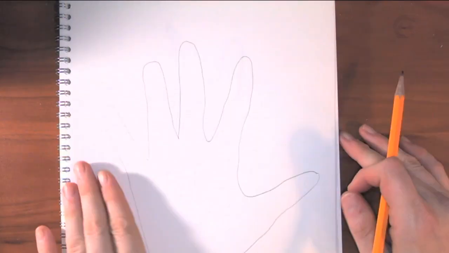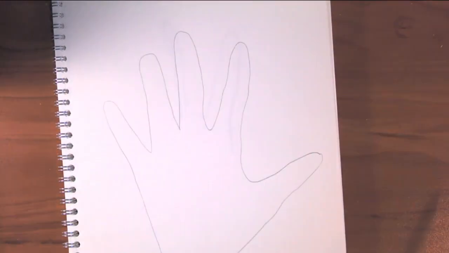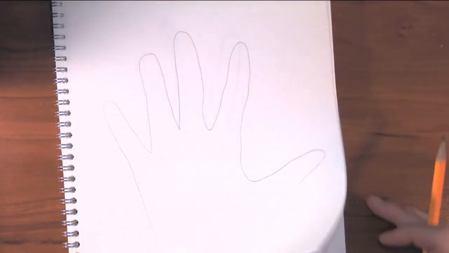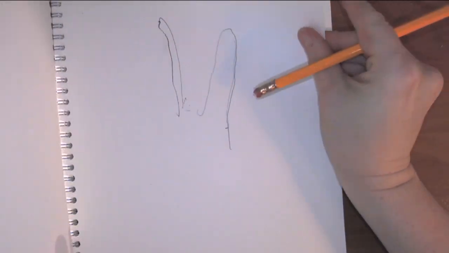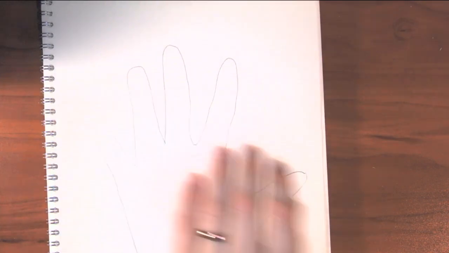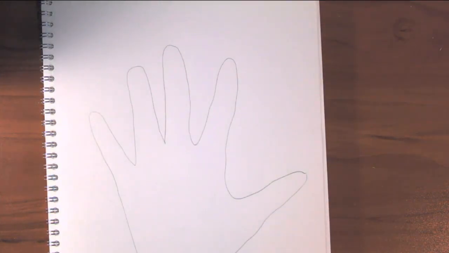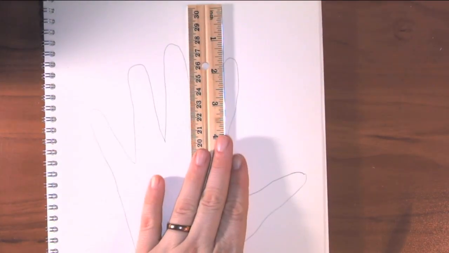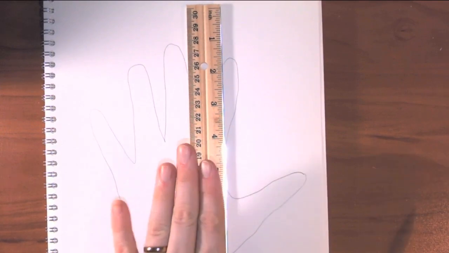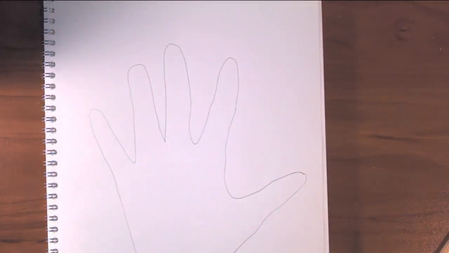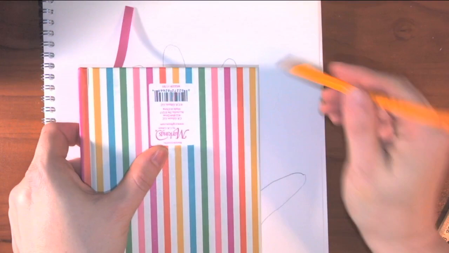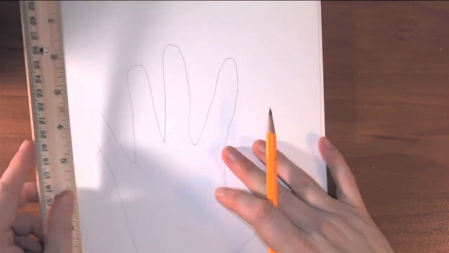So I'm going to go back to the hand that I traced. I'll get rid of that one because I don't want you to get distracted by it. Next up, you're going to need something to help you draw a straight line with. It does not have to be a ruler. If it helps, take the edge of a book and draw a straight line, go for it. You just want to make sure that you're drawing straight lines.